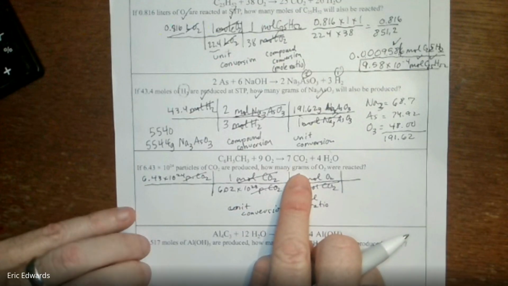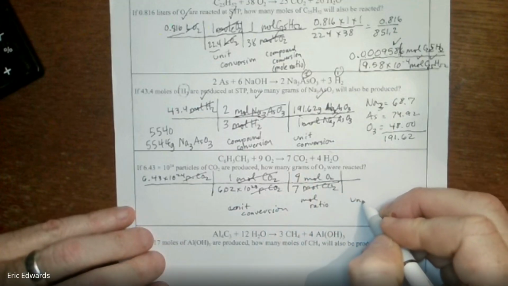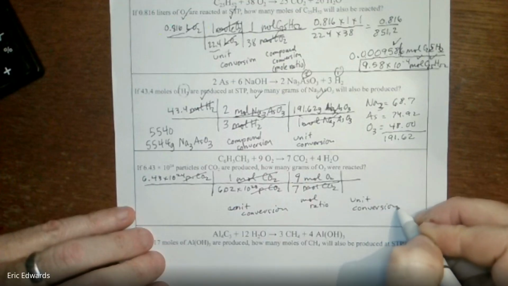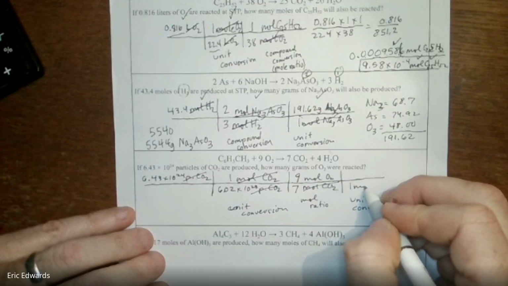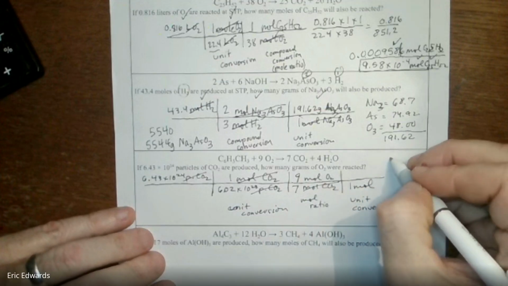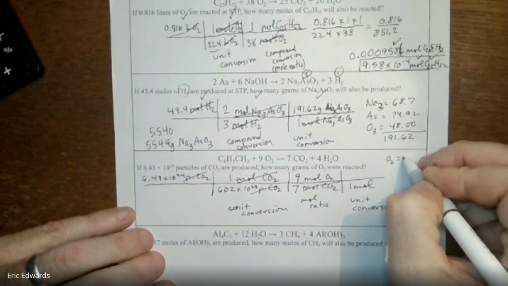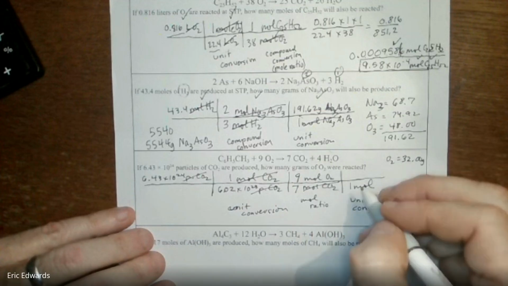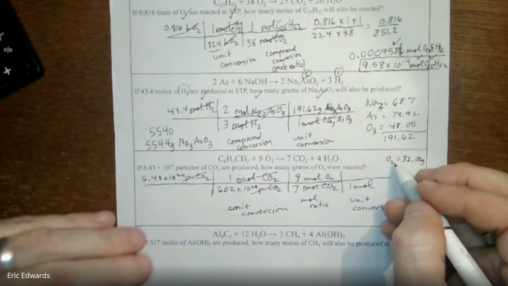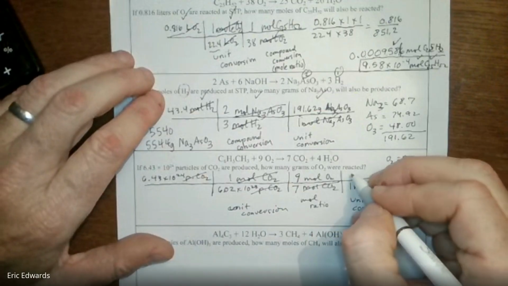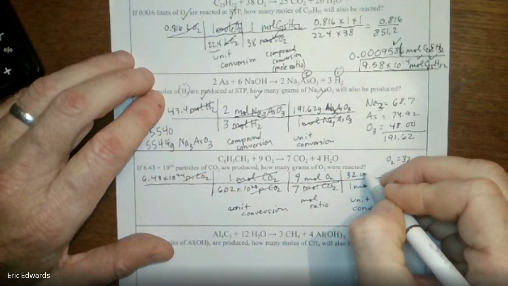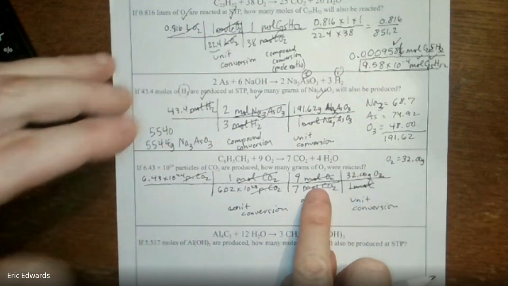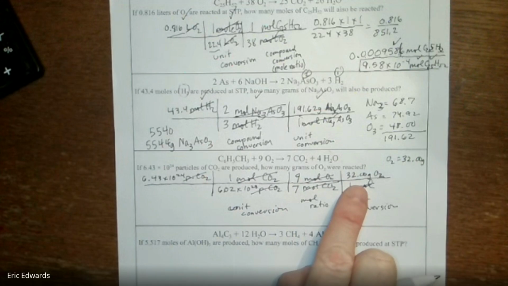So now I have to do one more unit conversion from moles to grams. And I know O2 is 32.00 grams. So it's 16 each oxygen times 2 is 32. So 32 grams O2. And now I have successfully converted out of moles of oxygen into grams.